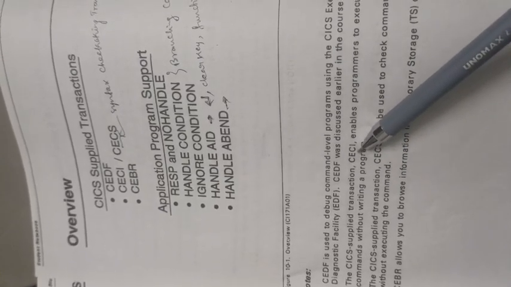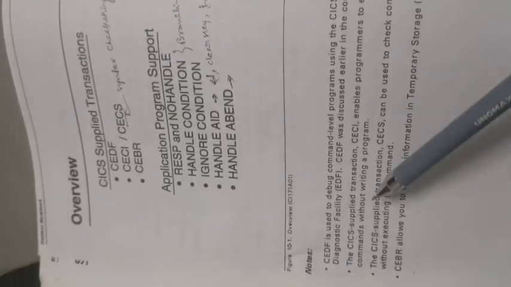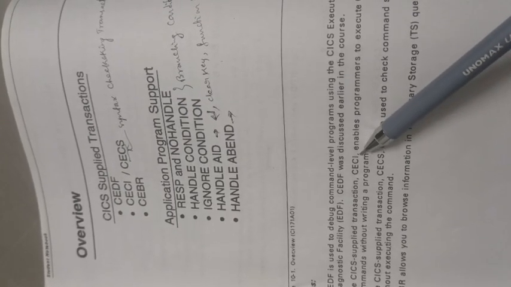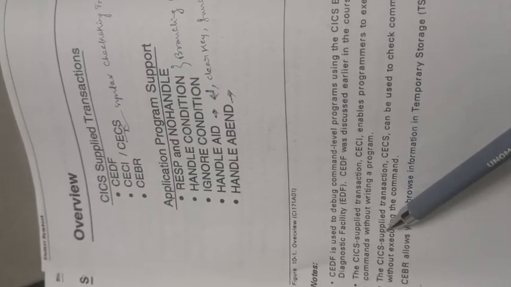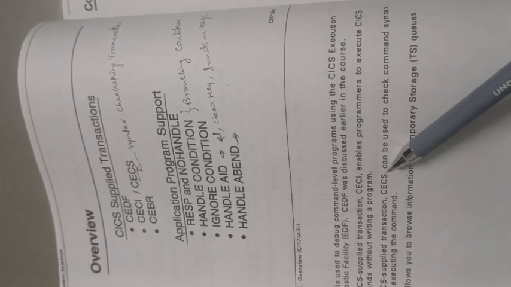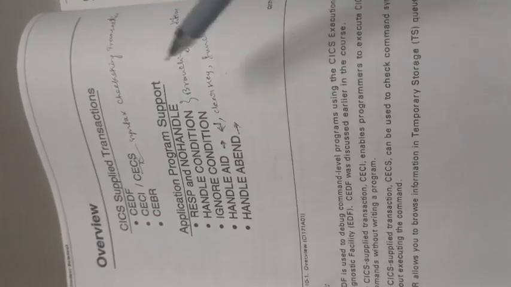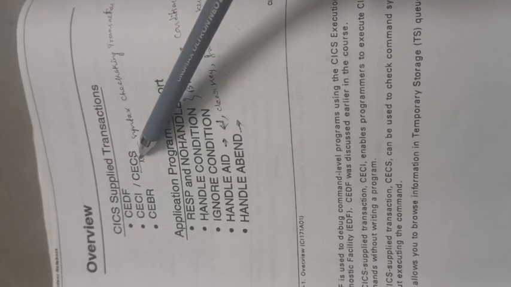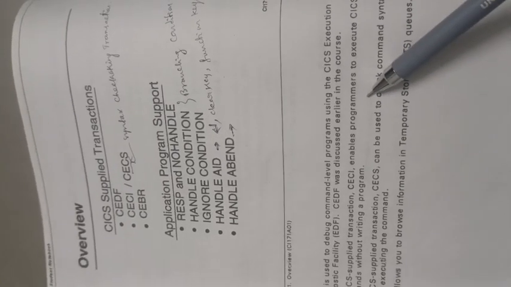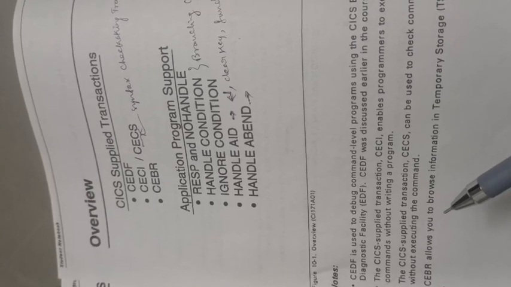CECI is the command interpreter, a CICS supplied transaction. CECI enables a program to execute CICS commands without writing a program. CECS is the next CICS supplied transaction. CECS can be used to check command syntax without executing the command. CECS is used for syntax checking without executing the command, but CECI is used to execute the command without writing a program.